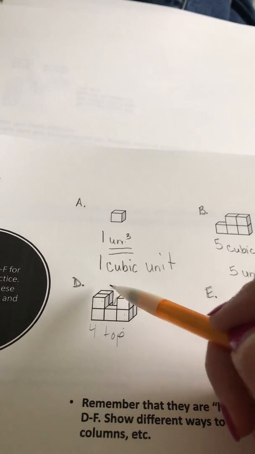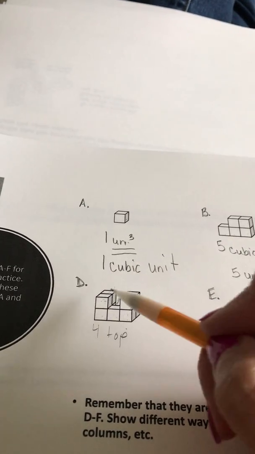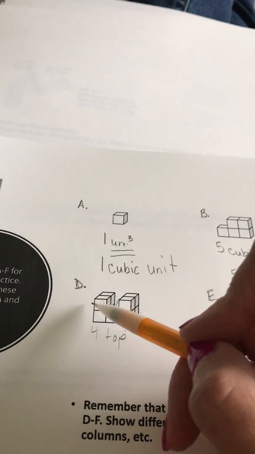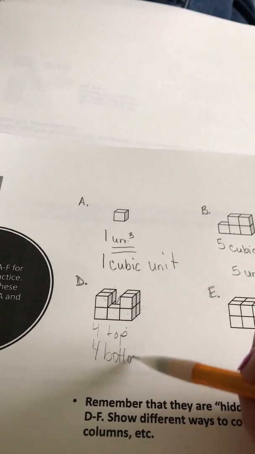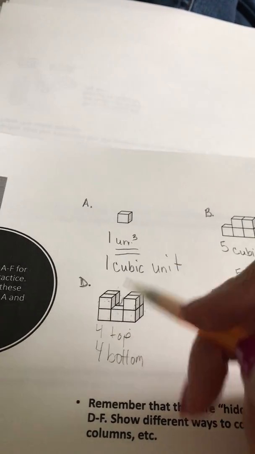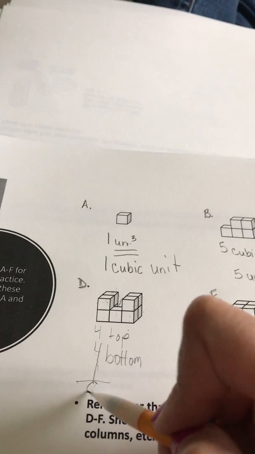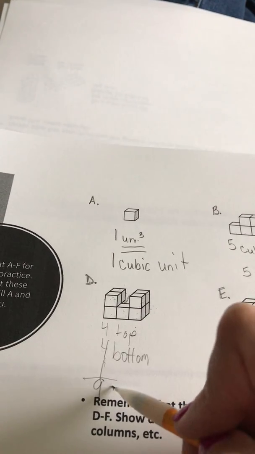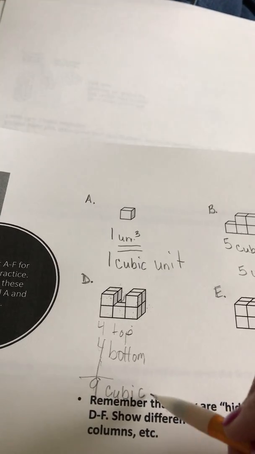And they're sitting on top of one, so that means one has to be underneath it. So 1, 2, 3, 4, for another for the bottom. And they also put 1 in the middle. So I would say that's 9 cubic units.